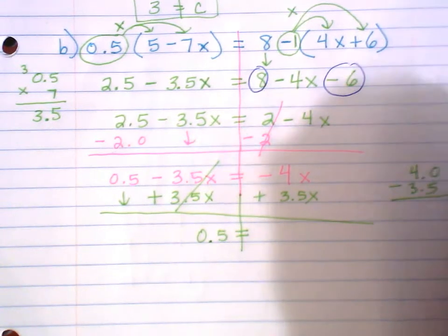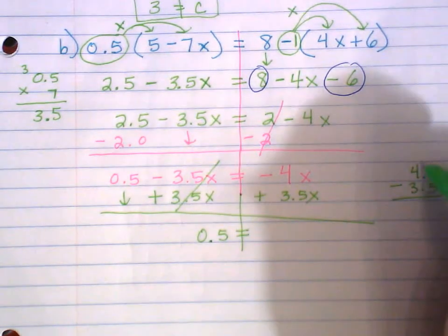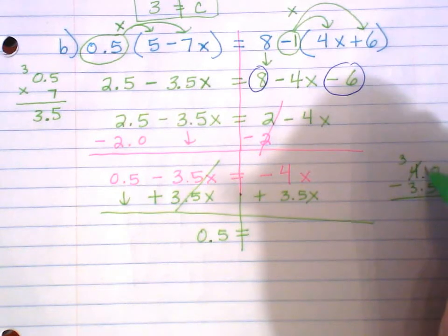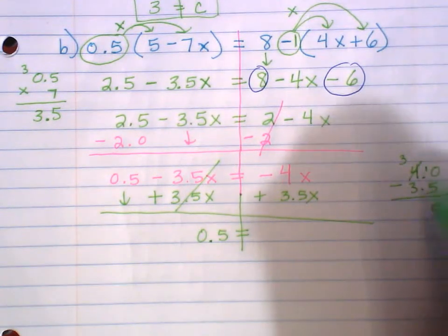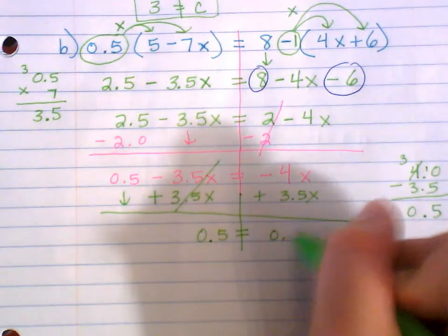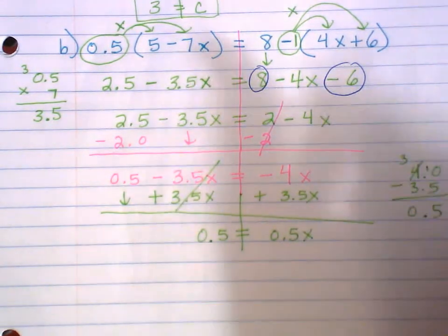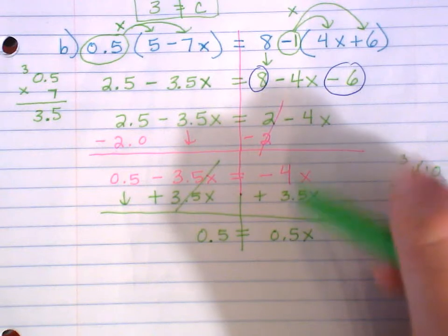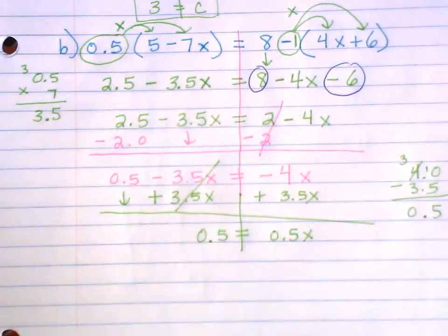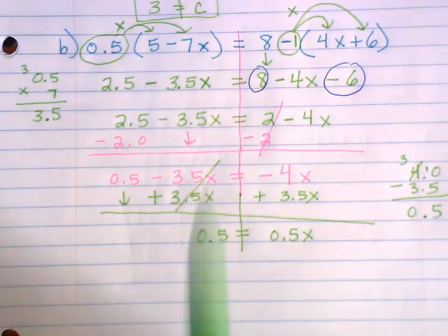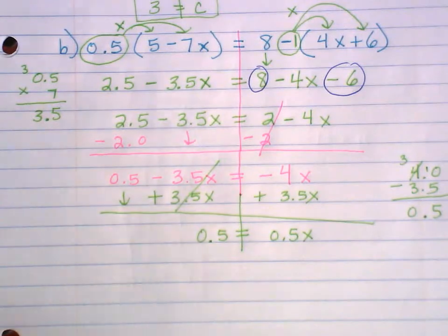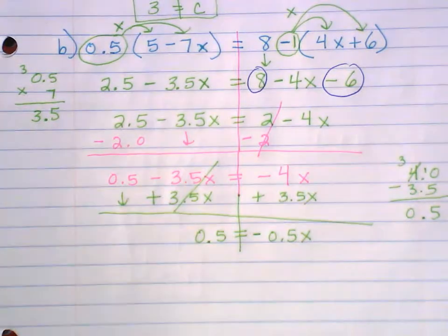That's 4.0. 0 minus 5 can't do, go next door. 10 minus 5 is 5, bring down the decimal. 3 minus 3 is 0. So 0.5x. Same signs add, different signs subtract. Which number is bigger, 4 or 3.5? 4 is, and the 4 is negative. So the answer is negative. So 0.5 equals negative 0.5x.